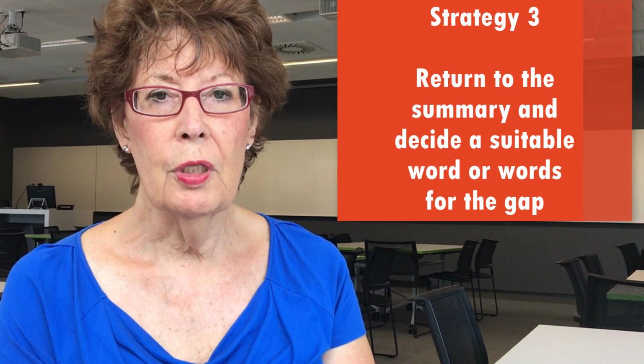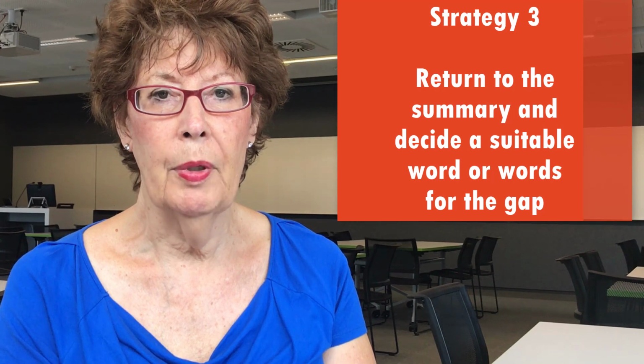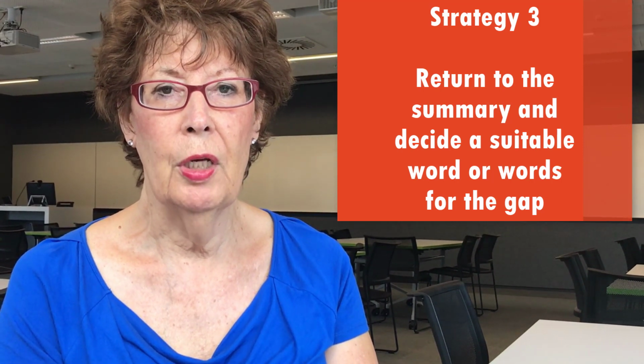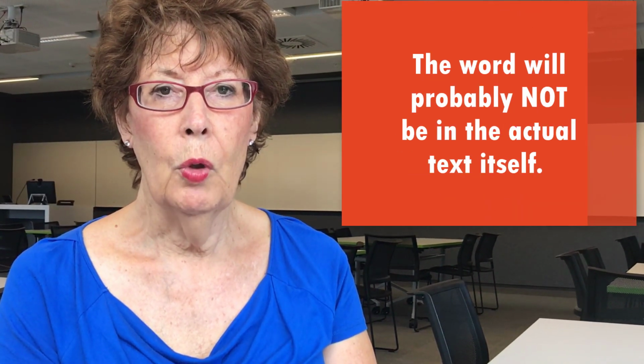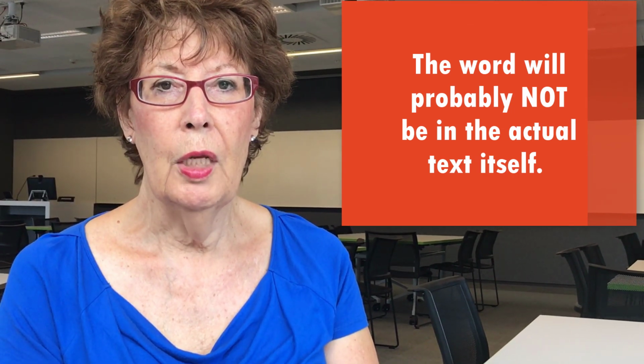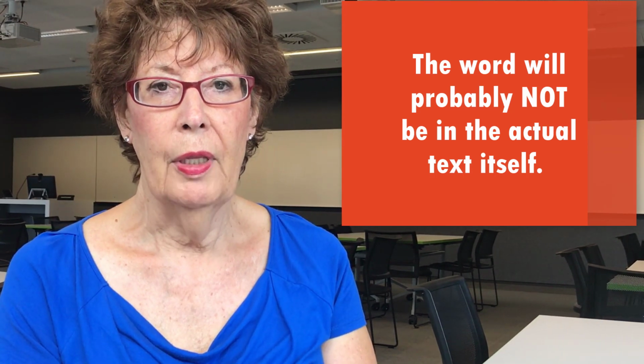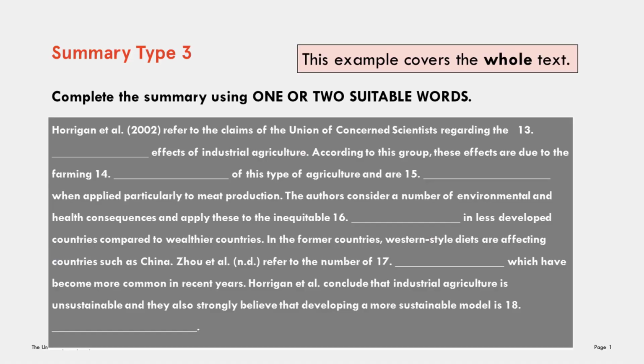Finally, return to the summary and decide what is a suitable word for each gap based on the information in the text. The word will probably not be in the text. You will need to think of a suitable word. Now, let's go to the next screen and start the summary together.